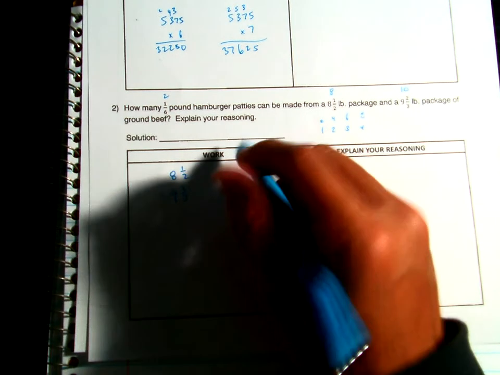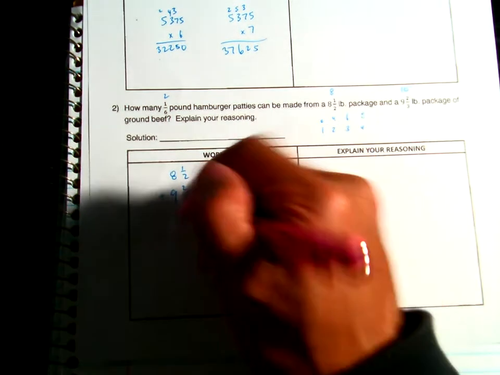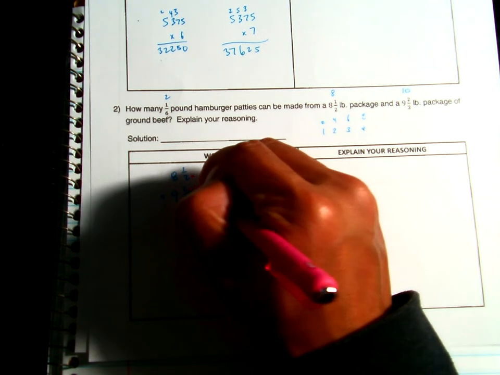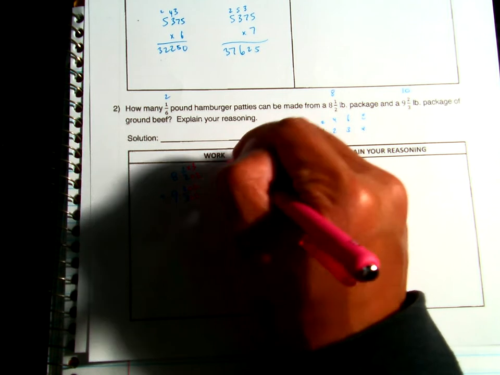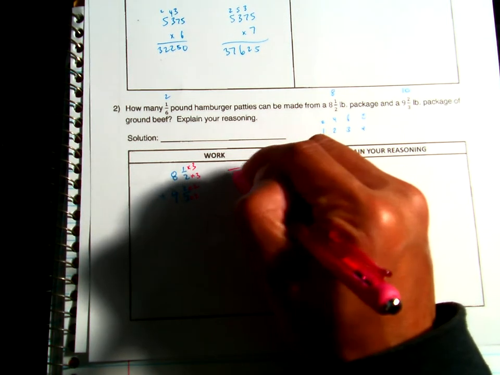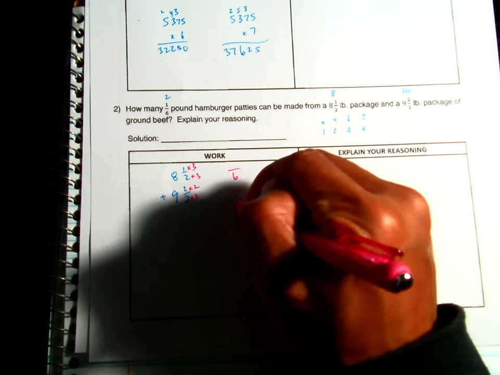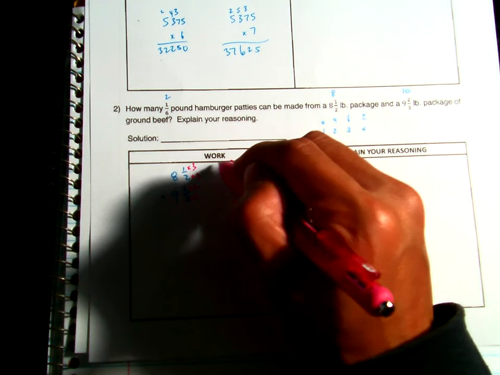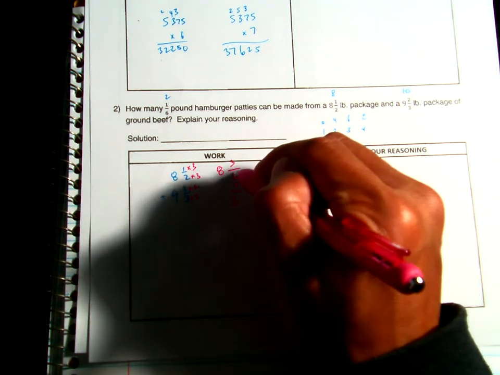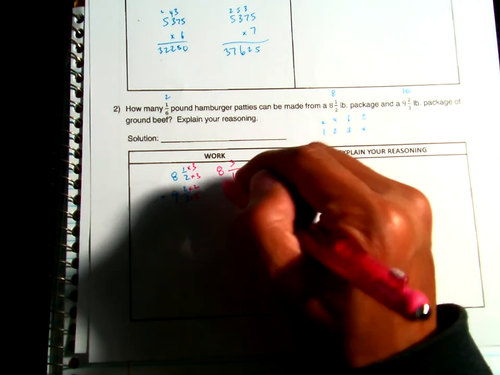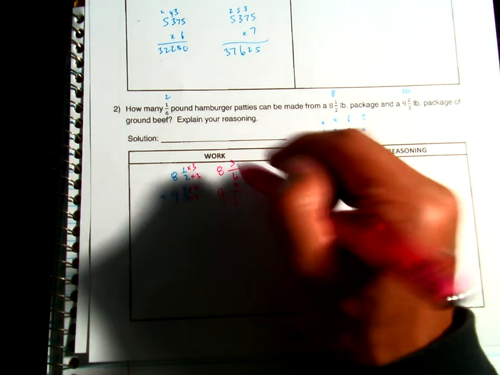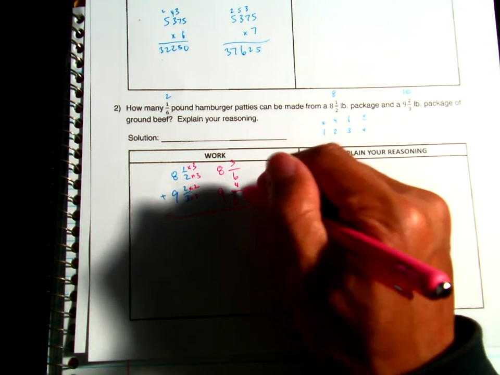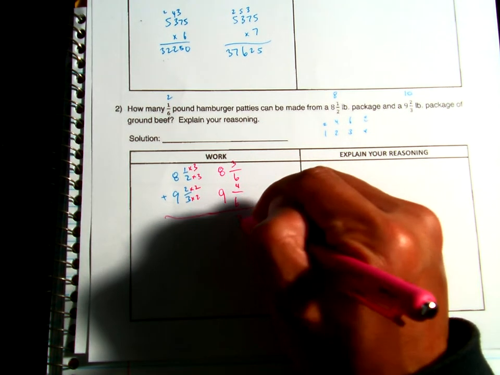Alright, find a common denominator. In this case, you do the LCM thing, but with 2 and 3, there's not much you can do. So it's kind of obvious. You end up with 2 times 6 on both ends. So 1 times 3 is 3, 2 times 2 is 4, and you may want to rewrite the whole thing. 8 and 3/6, and 9 and 4/6. Those are our 2 fractions we're adding. 3/6 plus 4/6 is 7 over 6.